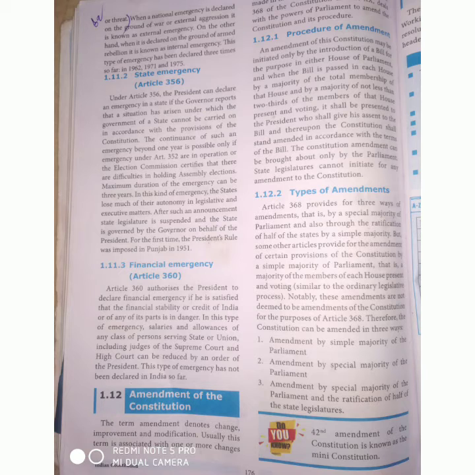Therefore, the Constitution can be amended in three ways. First way, amendment by a simple majority of the Parliament. Second way, amendment by a special majority of the Parliament. Third way, amendment by special majority of the Parliament and the ratification of half of the state legislatures. Okay, these are the types of Constitution amendments.